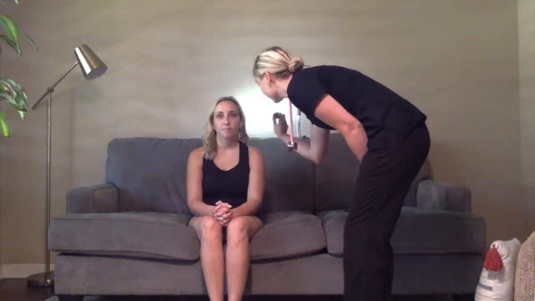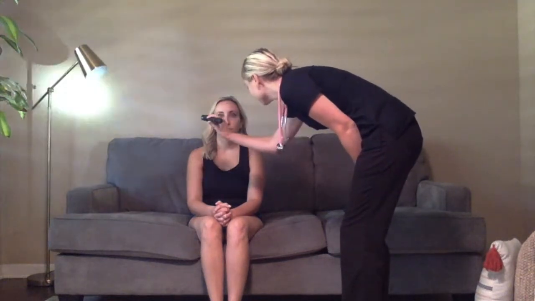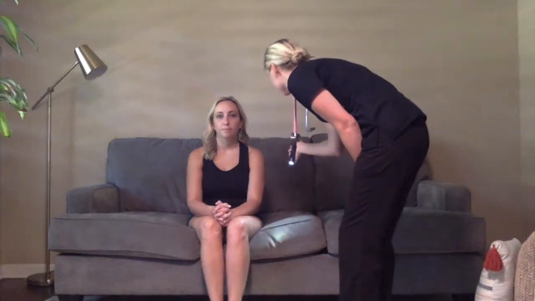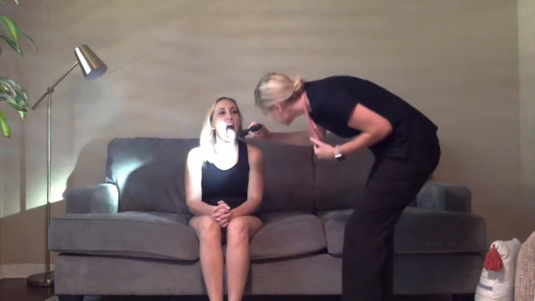So now I'm going to have you look straight ahead, and we're going to assess the light. And the patient has approximately 4 millimeter pupils. And the patient's pupils are round, equal, and reactive to light. So moving on from there, I'm going to have the patient open her mouth. And her mucosa is nice and pink and moist.